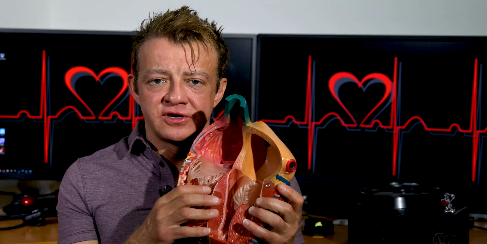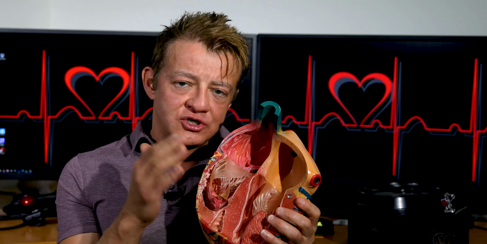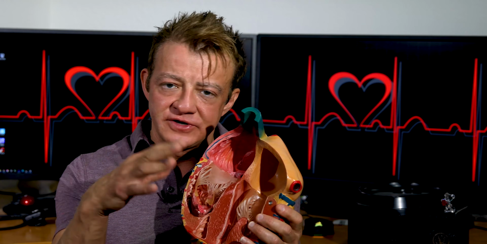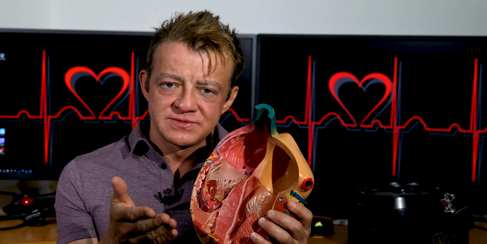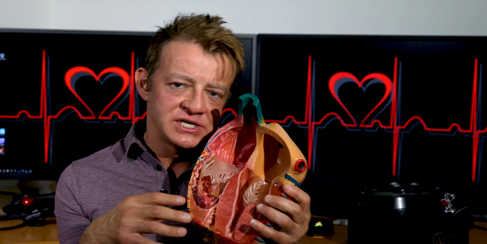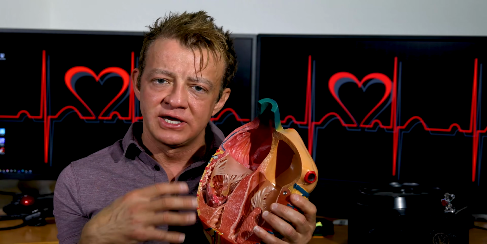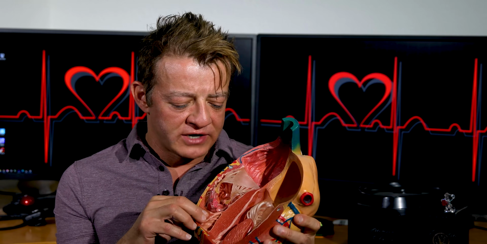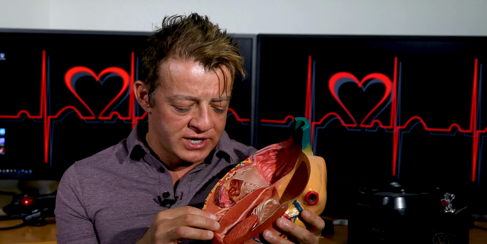When it gets serious enough, we usually grade valves from trace to mild to moderate to severe. Severe, we wouldn't even be talking. You'd probably be hospitalized and extremely short of breath. But if it's mild or trace, we just kind of keep an eye on it. Once it gets to the moderate range is when we really need to keep an eye on it. We get ultrasounds and echoes quite frequently. We ask you about your symptoms quite a bit.